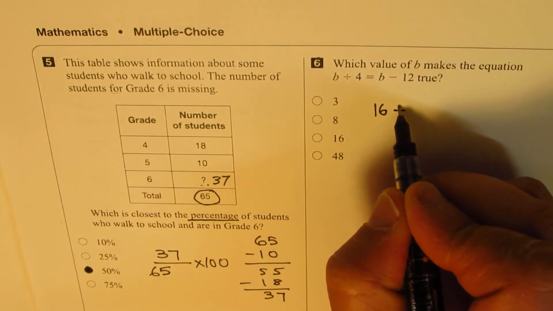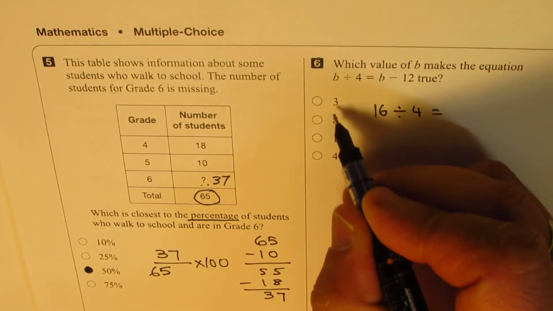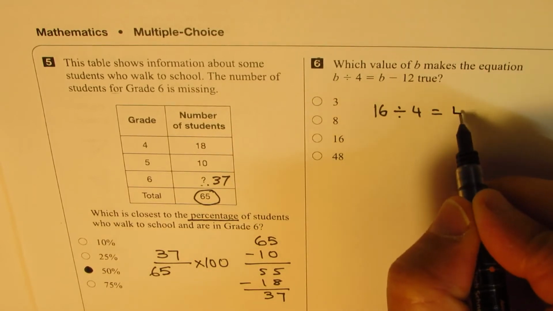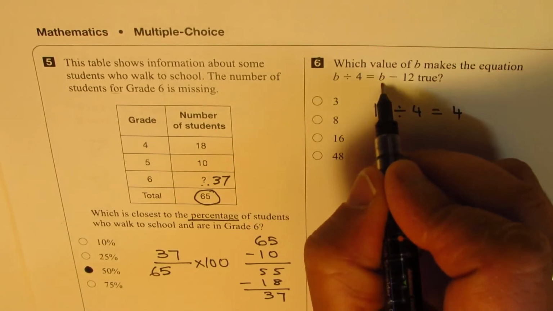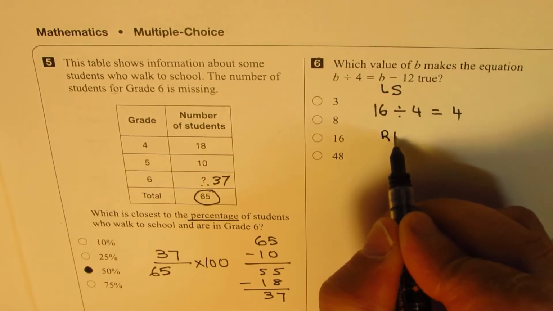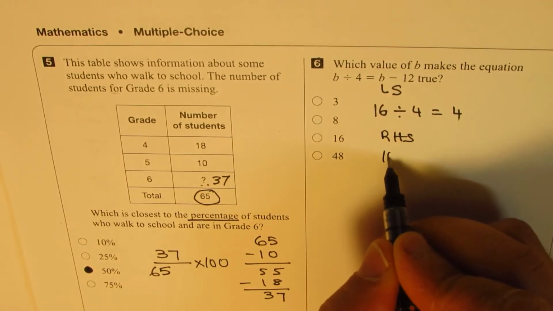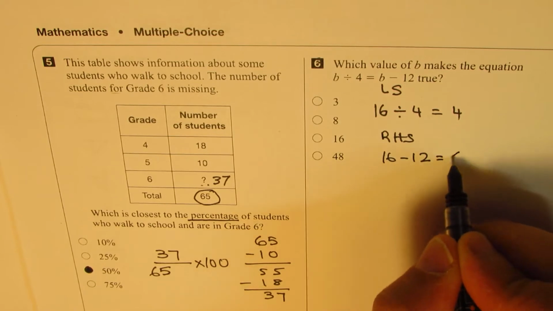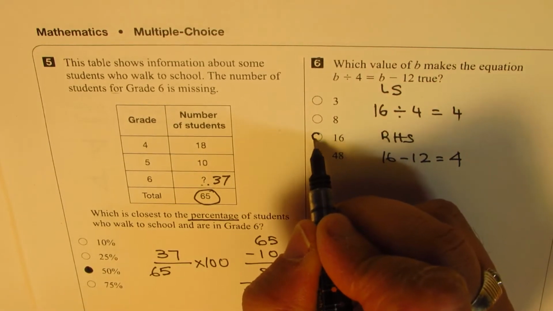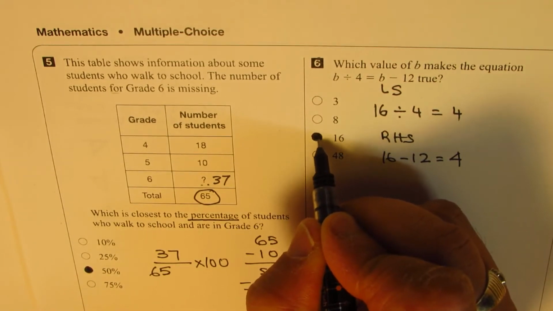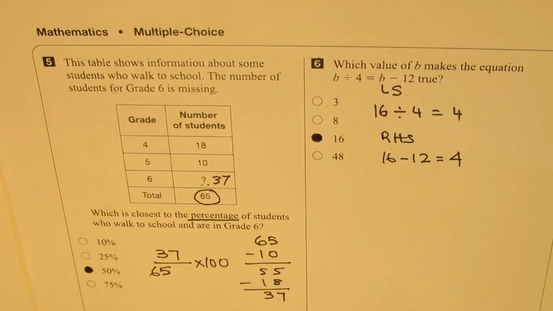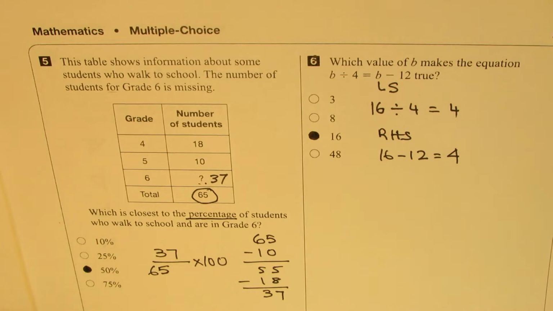So what I did was I divided 16 by 4. You have to try each number one by one. You get 4. That is your left side. The right side here, sometimes we write right hand side, is 16 minus 12, which is also 4. If you substitute 16 in it, does it make sense to you, right? So we get our answer option 3 for this particular question.